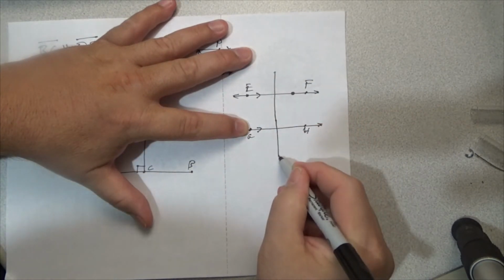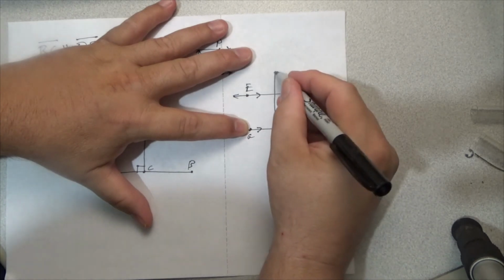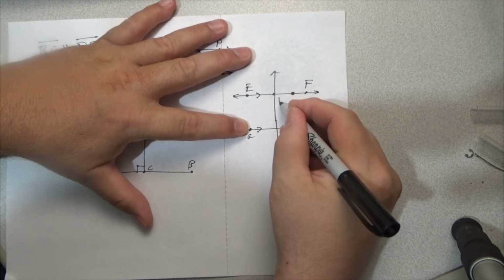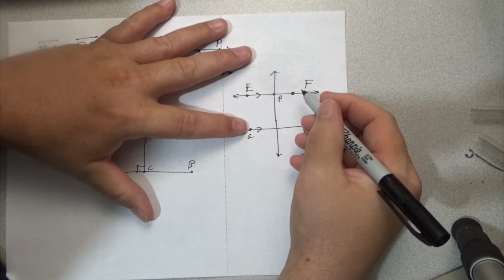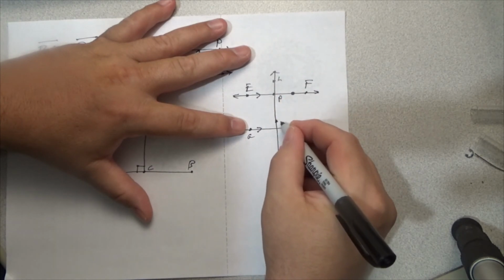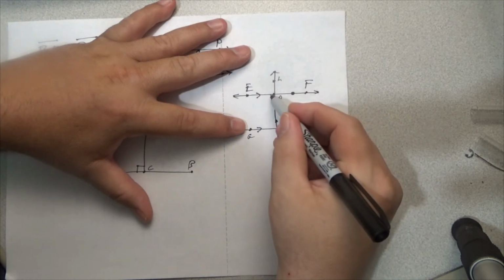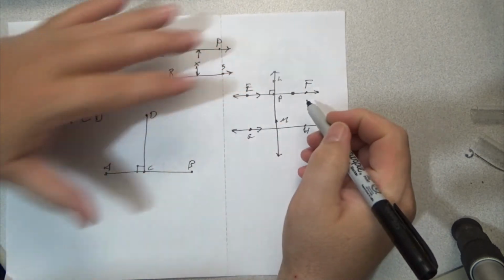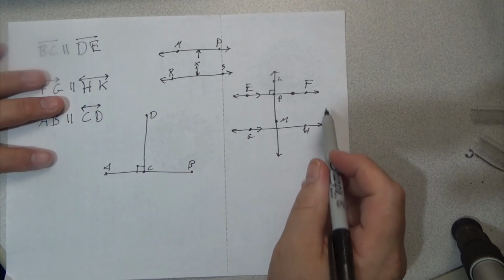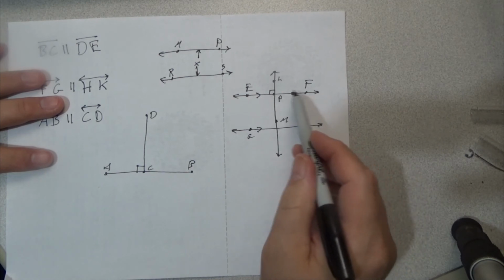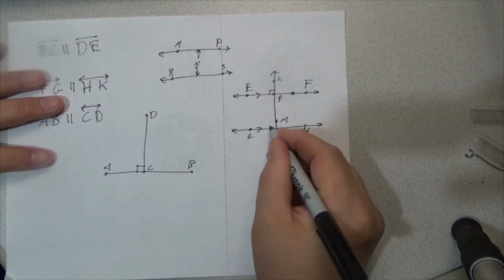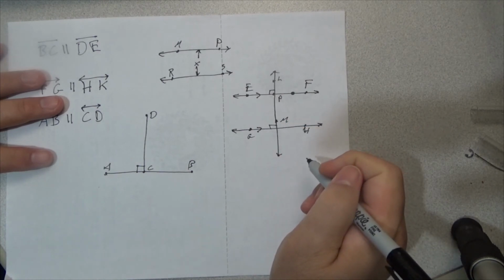Now I can continue drawing it through here because it's a line, because it goes on forever. So this point right here has to be P, and I just indicate this line as L and M. And now I would have to put a perpendicular right there. Now, because these two lines are parallel, if this line is perpendicular to this one, it is also perpendicular to that one as well.